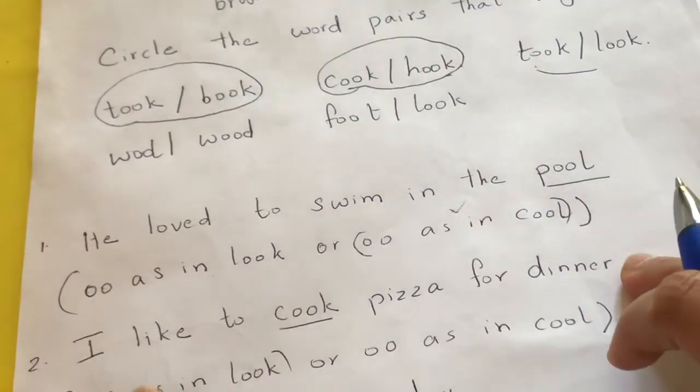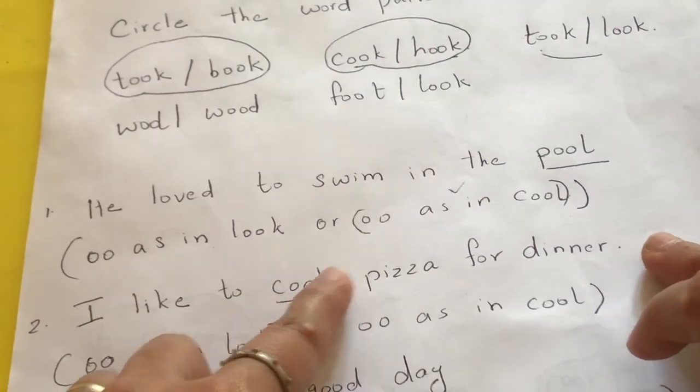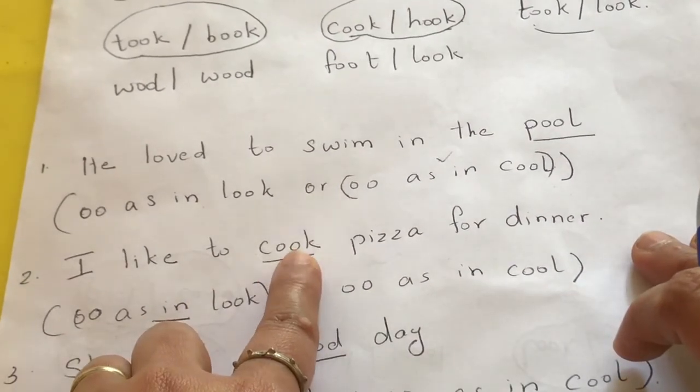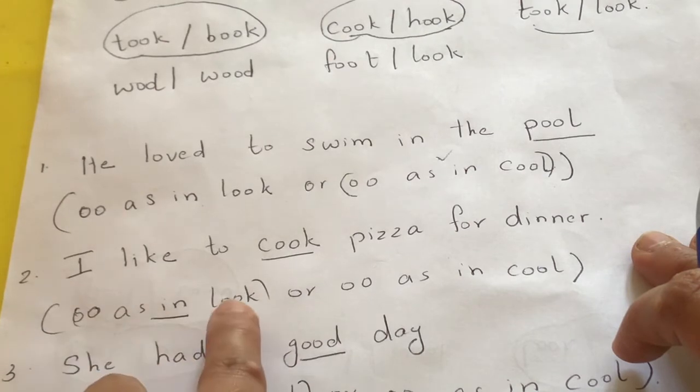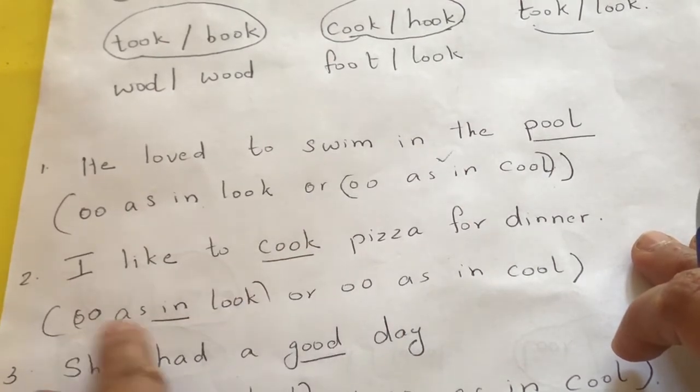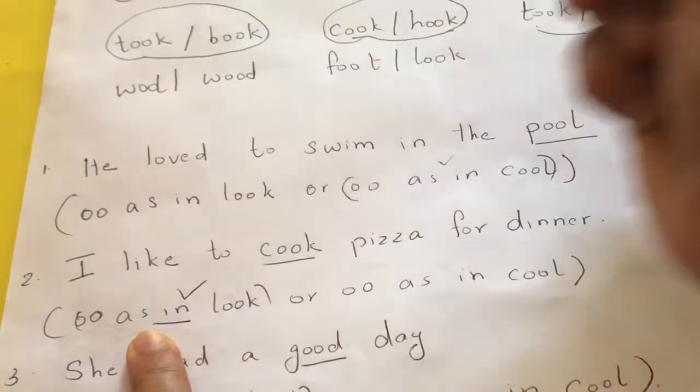The next sentence is, I like to cook pizza for dinner. So cook, does it have short oo or long oo? Oo as in look or oo as in cool. So it has short oo, so oo as in look. So this is the right one.